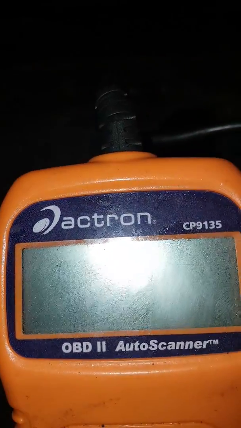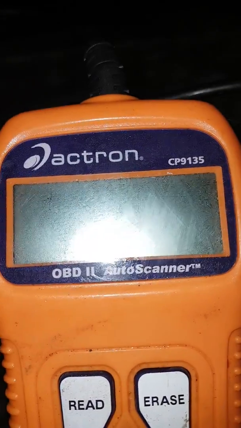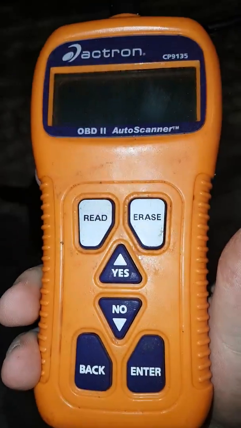Scanner's in my toolbox here. Just not a high quality one. I think I vaguely remember buying it. I don't know, it was about 10 years ago. I think I paid about 120 bucks for it. It's an Actron CP9135 OBD2 auto scanner. So we'll plug it into the truck and see what it says.